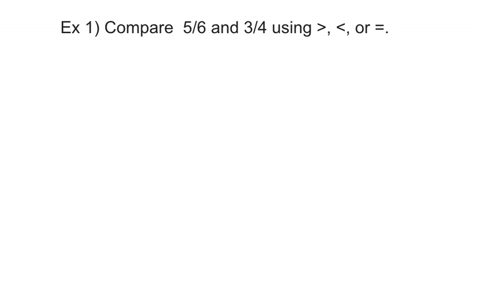First example, we're going to compare 5/6 and 3/4 using greater than, less than, or equal to. Even though it's written side by side like this, that's just the fraction 5/6. You see that from time to time. So for our work today, I want us to rewrite these, 5/6, and then the 3/4. I like to write them above and below each other.